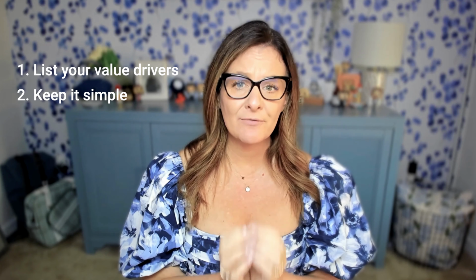If you want to build one yourself, here are a few quick tips. First up, list your value drivers. Think workshops, templates, coaching calls, co-working. Assign a ballpark value to each. Number two, keep it simple. The best calculators are friction free. Just a few meaningful questions and you're good.